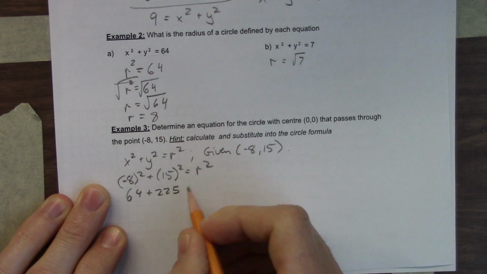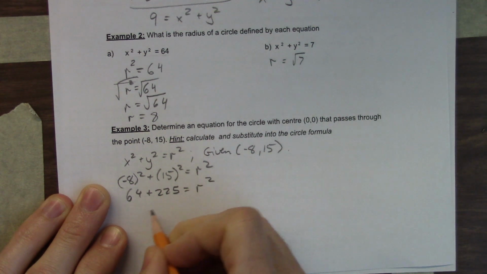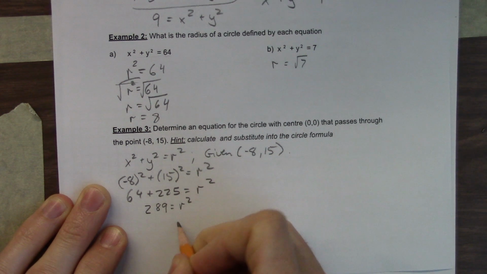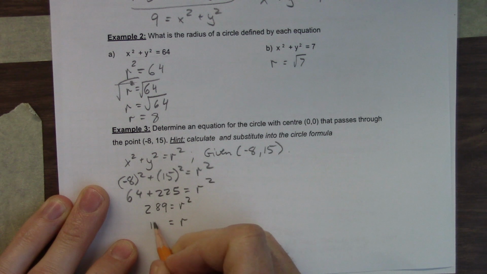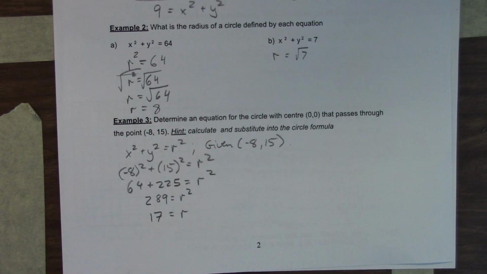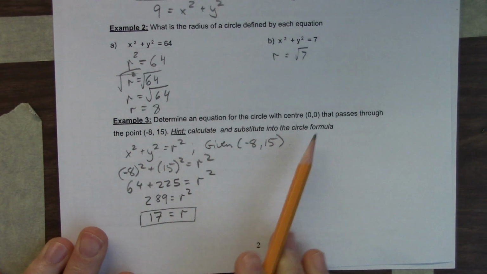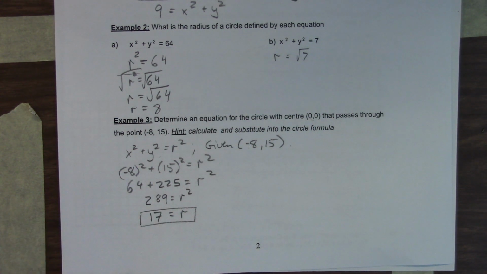15 squared, I think, is 225. 225 plus this is 289. Is this 17? 17. Yeah? Look at that. 17. Easy peasy, okay? So you get a circle, you know it has a center 0, 0, and you're given a point, then you just substitute the point in and you can get the radius.